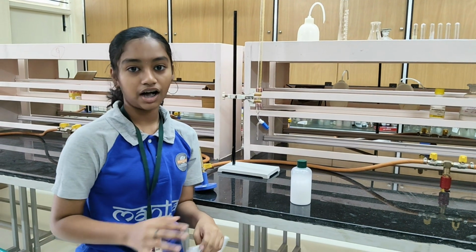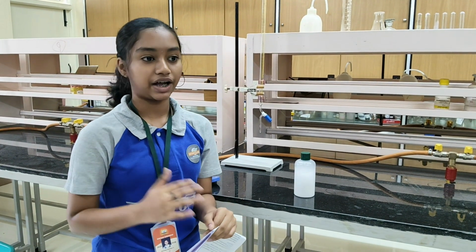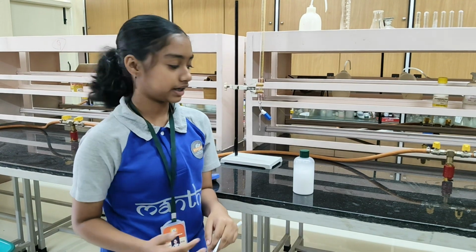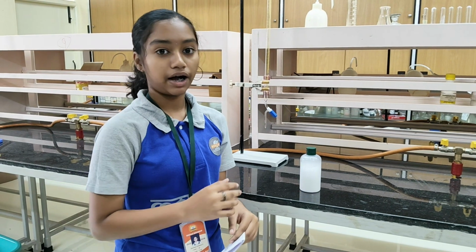Hi, my name is Arunya. I'm from class 9 Ganga. So this is my chemistry project which I did with my friend Emma from again class 9 Ganga. So we made shampoo. This shampoo was made naturally by us.